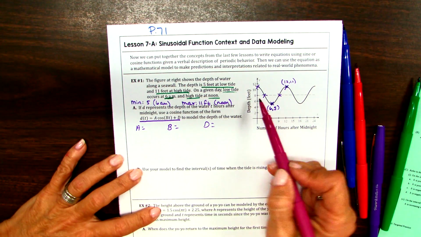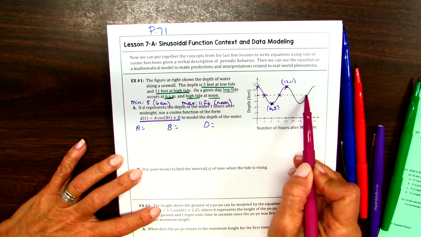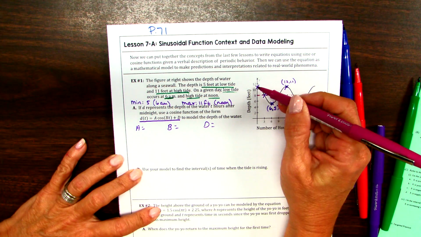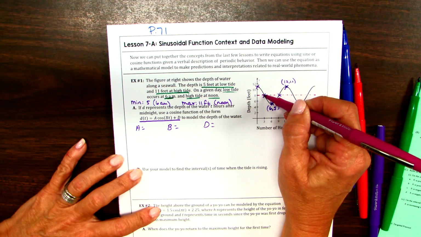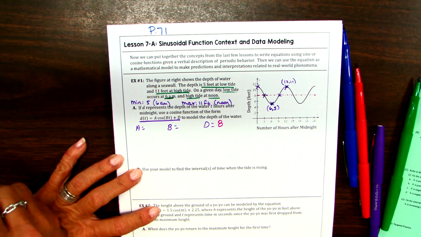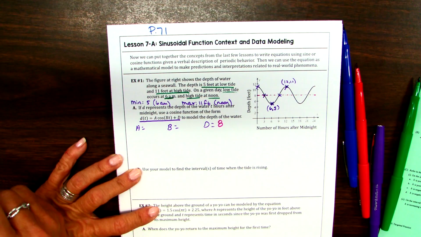As I told you guys yesterday, I always start with my midline. It's always really easy to find right in the middle. It's the y value I hit every time I say middle. So in this case, it's 8. And the midline leads me to what? What does the midline help me find?